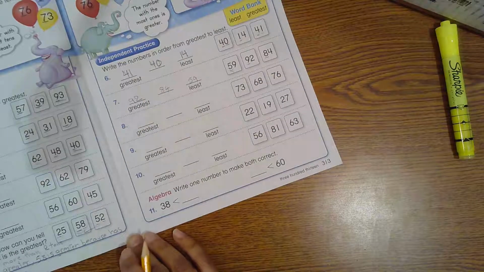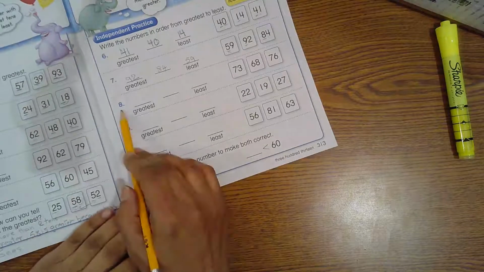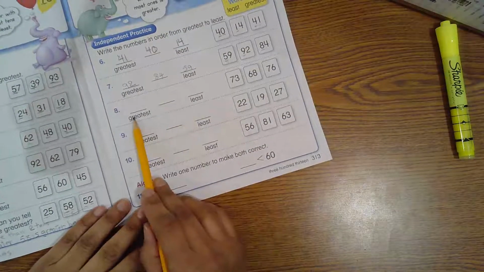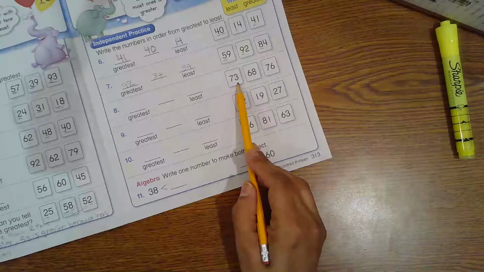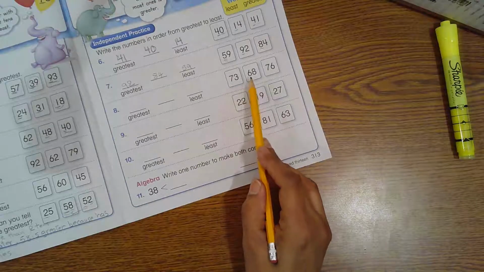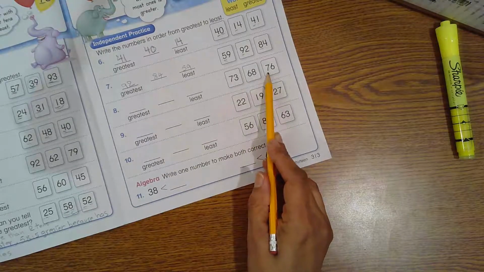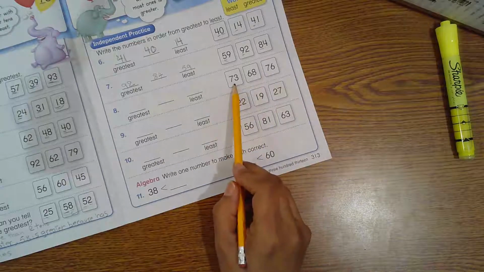All right, let's do one more. Okay, number 8. Again, from the greatest to the least, I have 3 numbers, 73, 68, and 76. I'm looking for the tens.